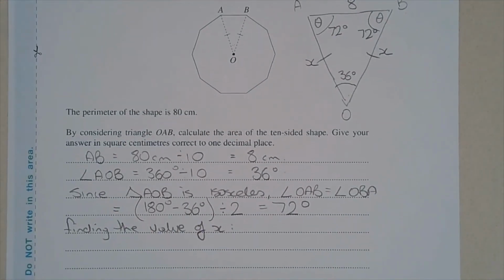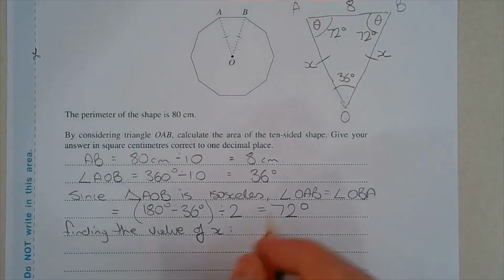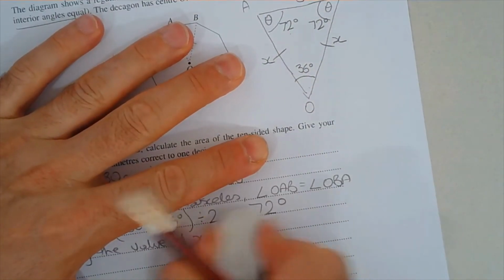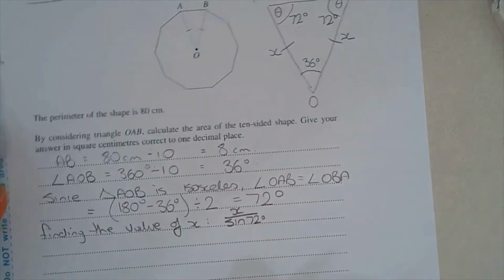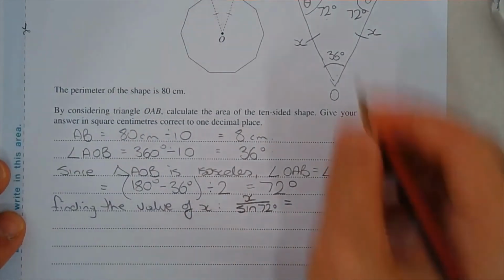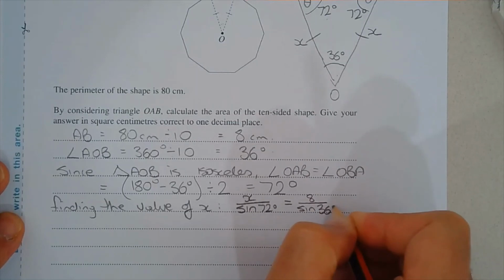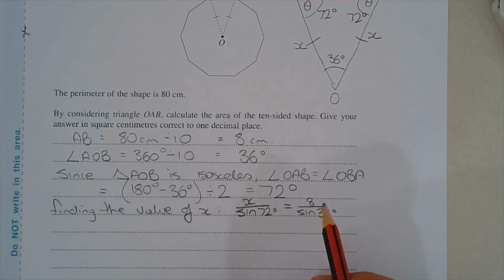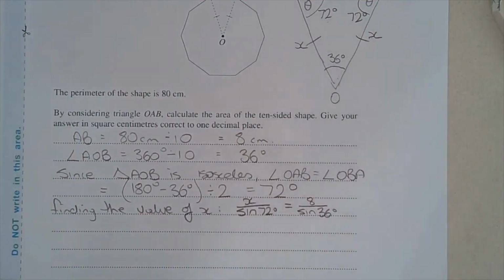By the sine rule, we've got x on sine 72 is equal to 8 on sine 36. I wanted to have the x first, so it becomes the subject of the formula. I was going to write 8 on sine 36 first, because sometimes writing the known side angle pair first can be a good strategy, but I want to solve for x, so we'll just write that first.